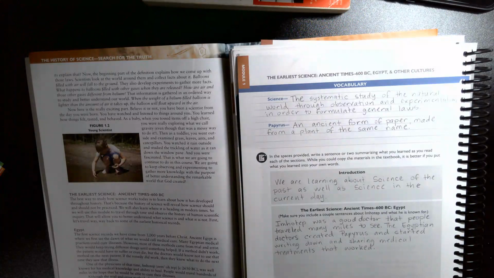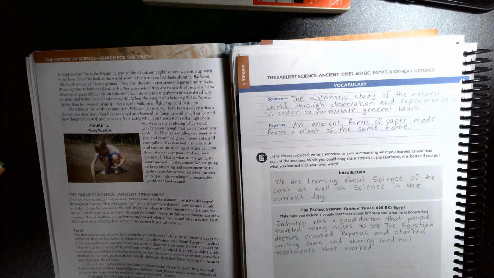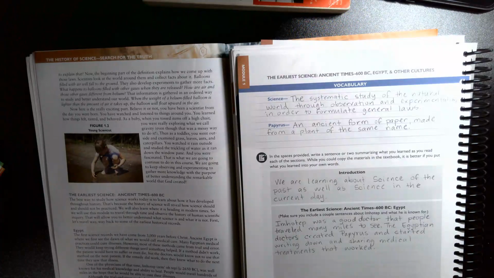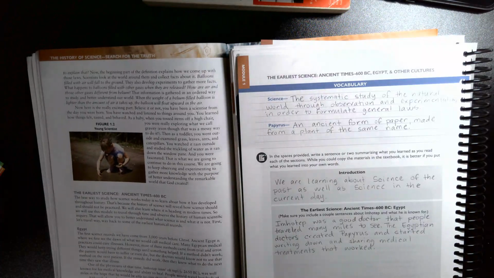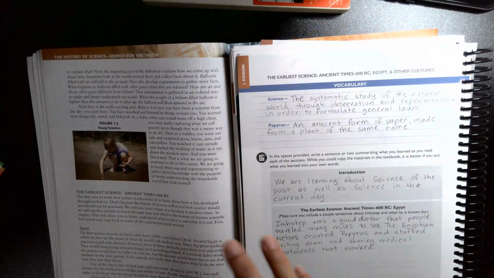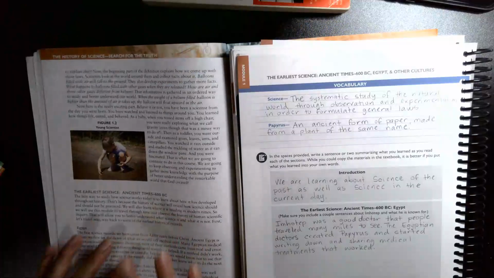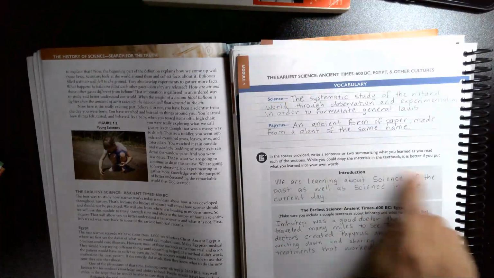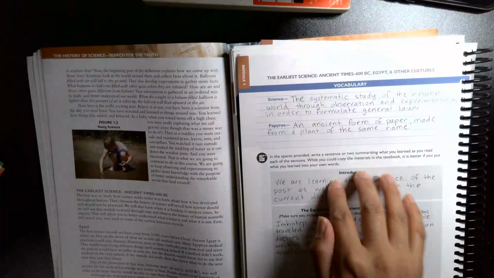We will use this module to travel through time and observe the history of human scientific inquiry. That will allow you to better understand what science is and what it is not. First, let's travel way, way back to some of the earliest historical records. Based on that, it says we're going to learn about the history of science and about modern science. So you summarize that in your own words right here.